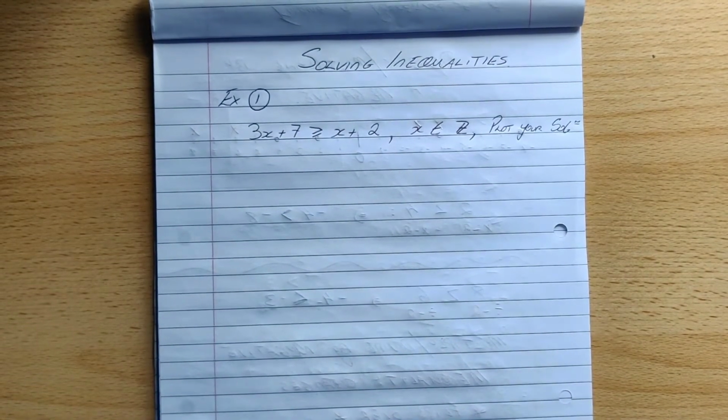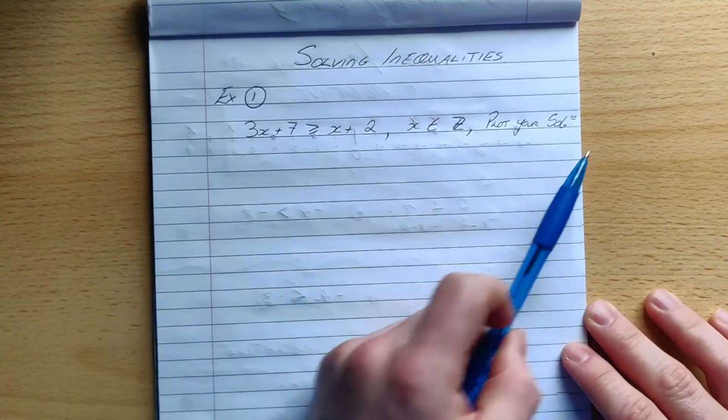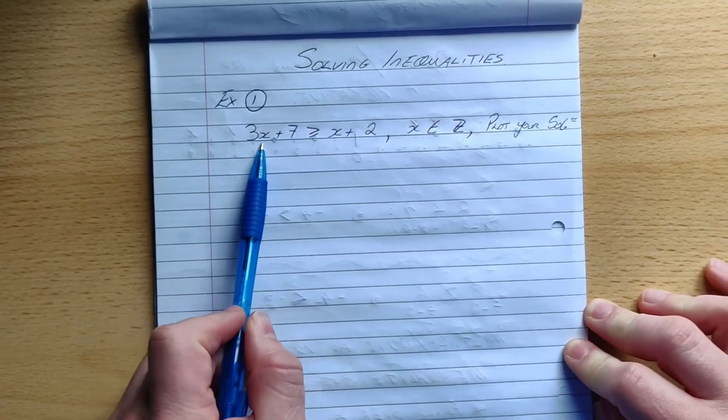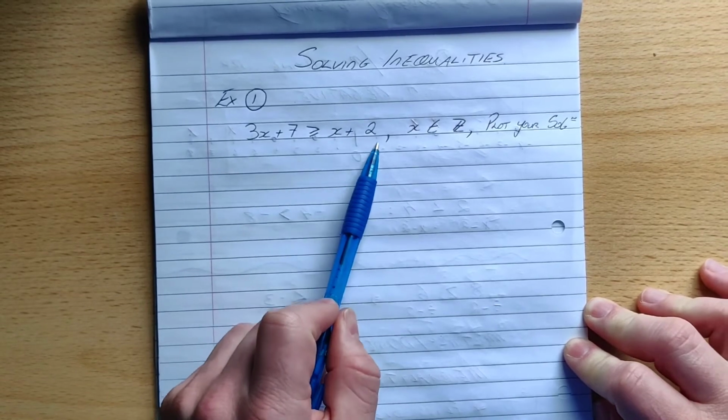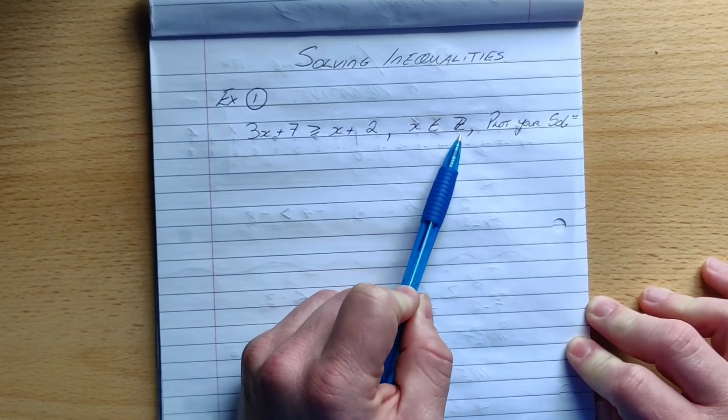So now we're just going to do a quick few examples of how to actually solve inequalities. I'm going to read through this question first. 3x plus 7 is greater than or equal to x plus 2. X is an element of Z. So that just means x is an integer.